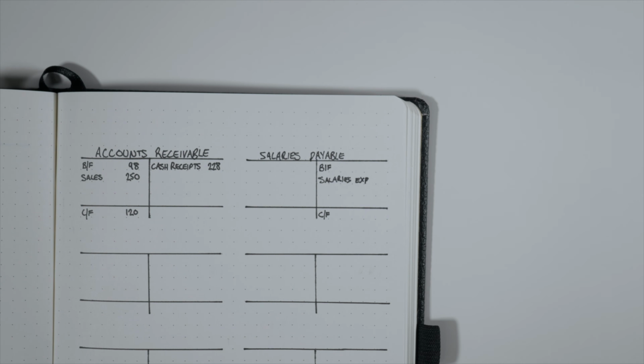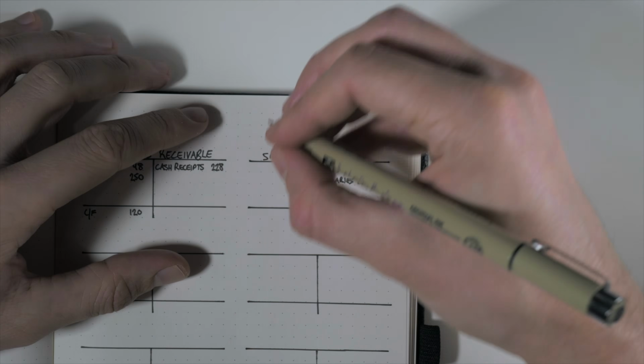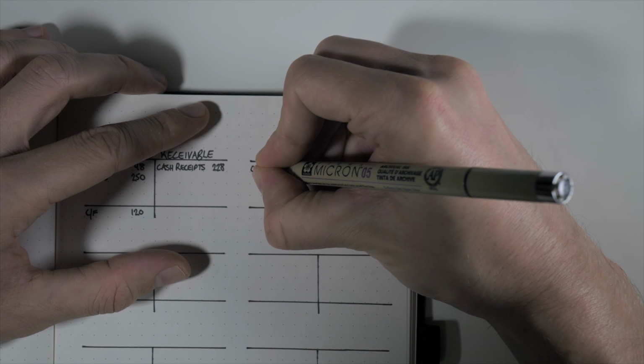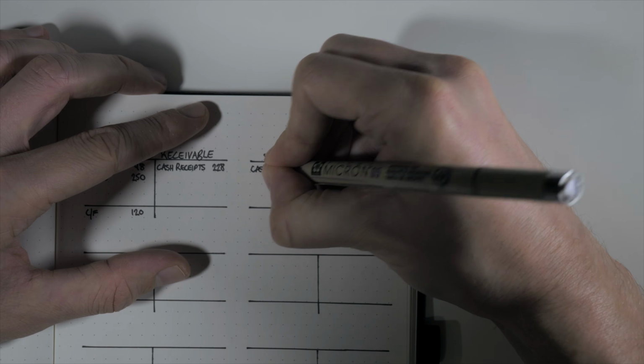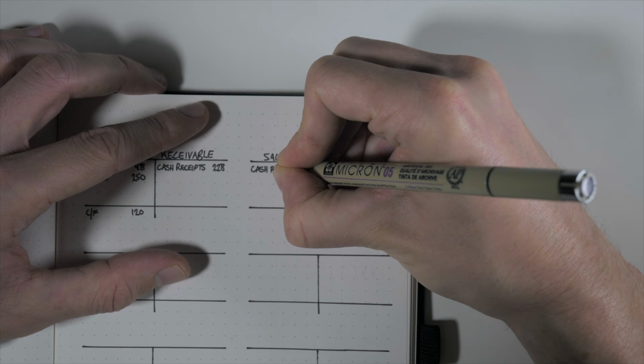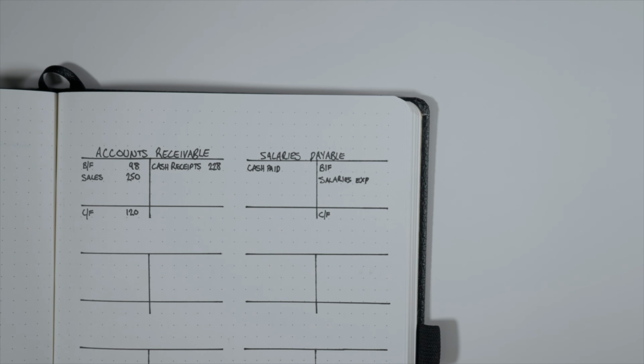We are looking to solve for cash paid to employees, which will show as a debit on the left-hand side of this T account. Because when we pay out cash to employees, we reduce salaries payable. This is the only unknown value for us at this stage because we can easily pull the opening and closing balances from the prior and current year balance sheet, and we can get the salaries expense from the current year income statement. So let's do that.